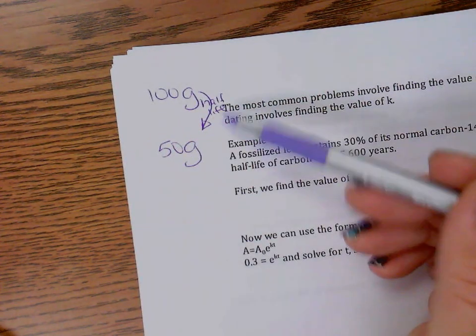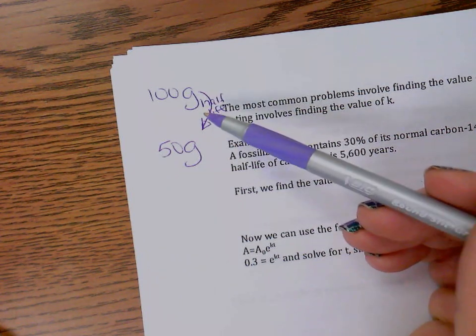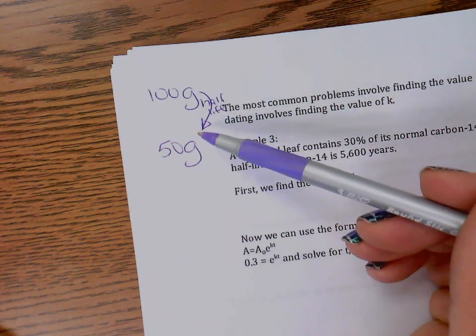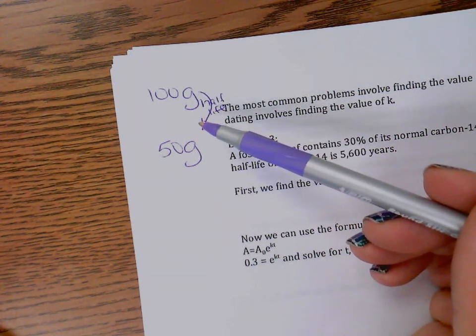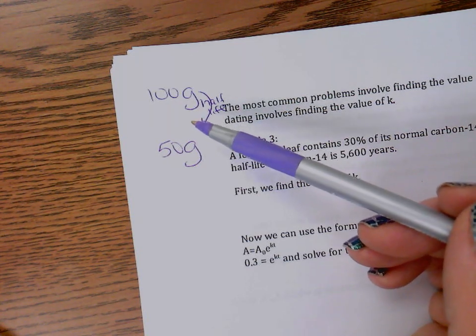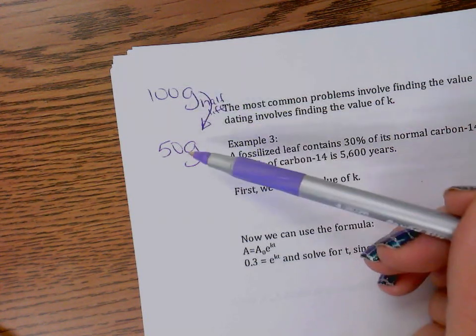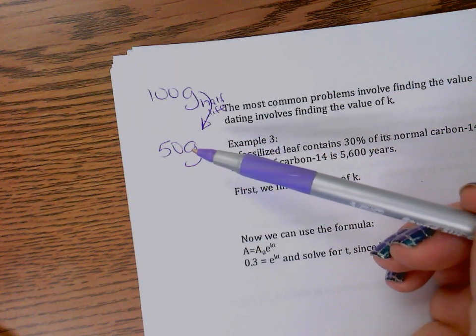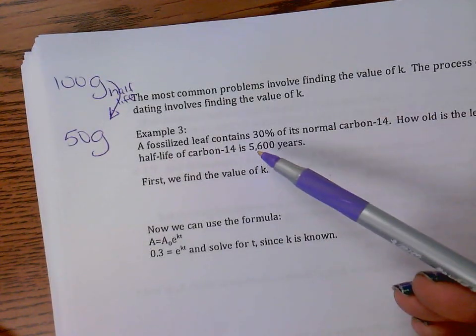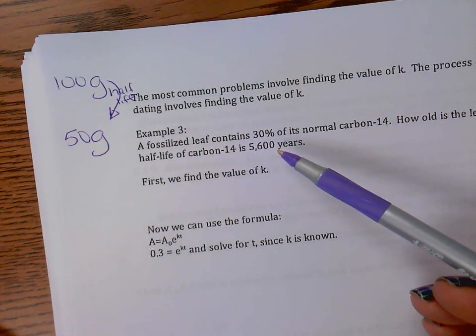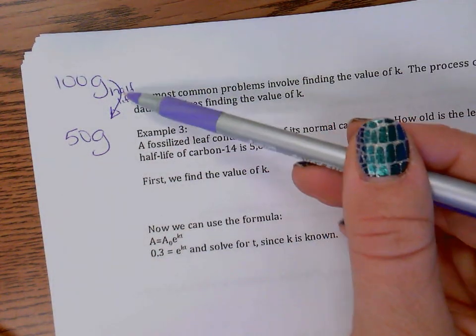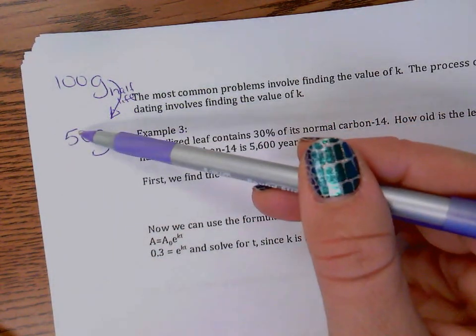With uranium or some of that bad stuff, its half-life might be 100 years. 100 years is a long time for something to decay and still have 50 grams of it left. This has a half-life of 5,600 years, so it would take 5,600 years to reduce the amount of carbon by a half.